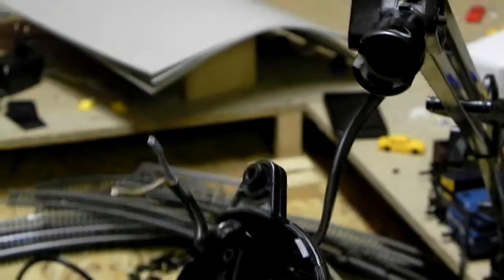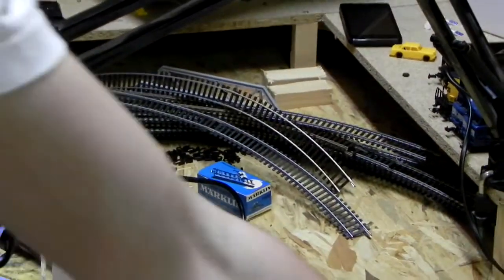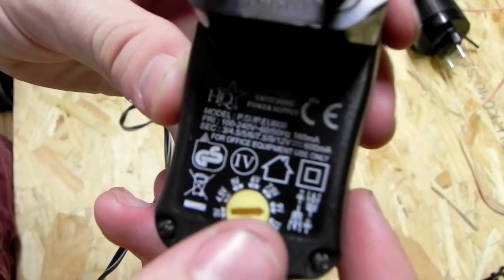We're gonna replace the high voltage transformer with a low voltage transformer. Luckily, I have this variable transformer, which we're gonna set to 9 volts.